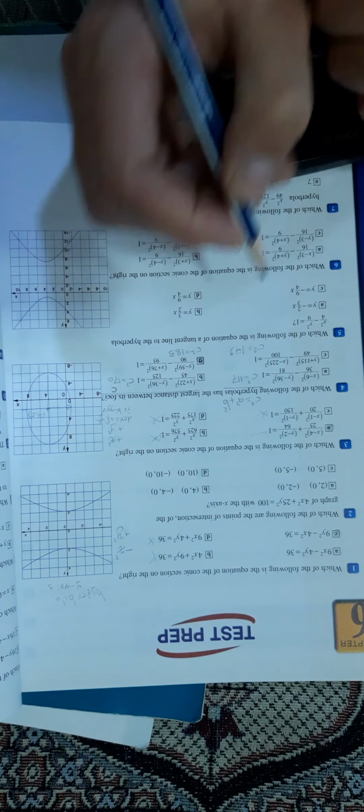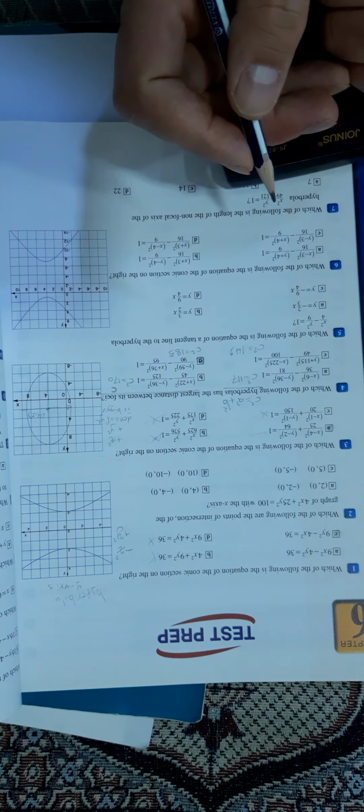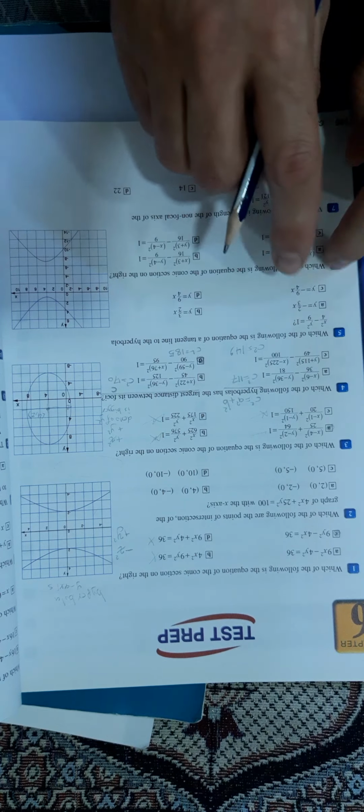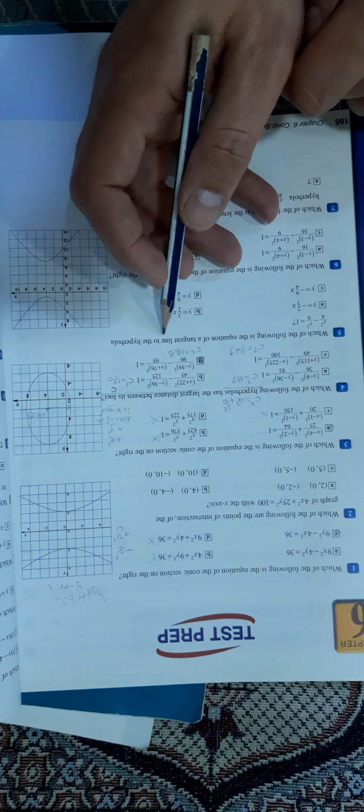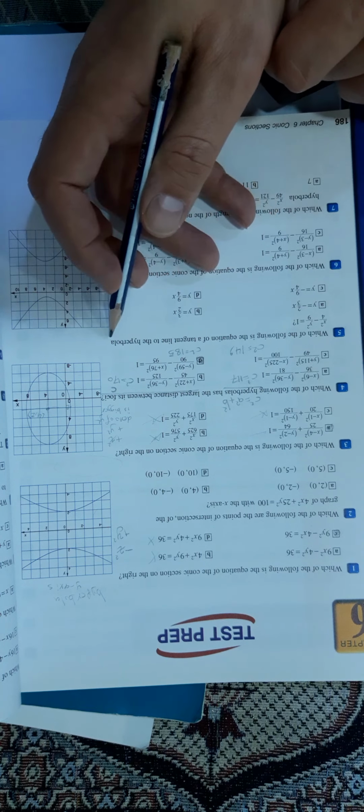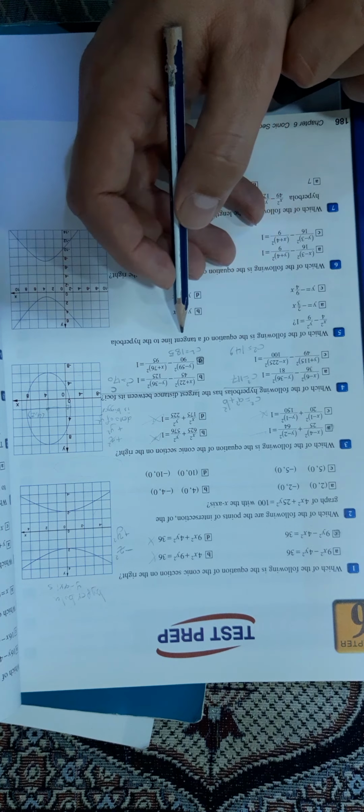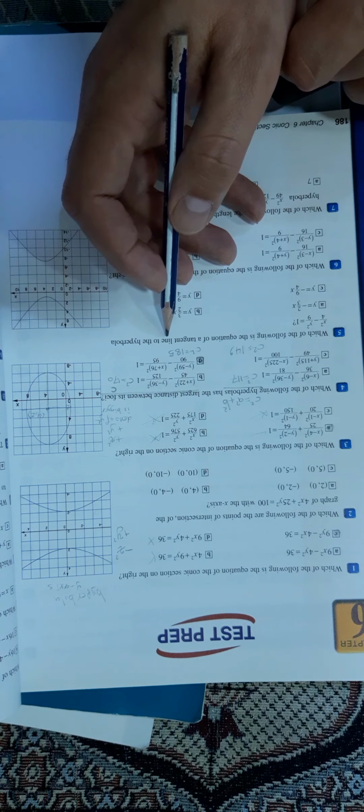So part D is the answer for this question. Number 5: which of the following is the equation of the tangent line to the hyperbola?